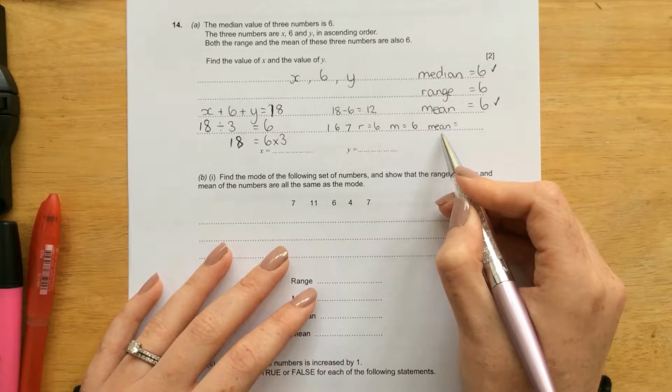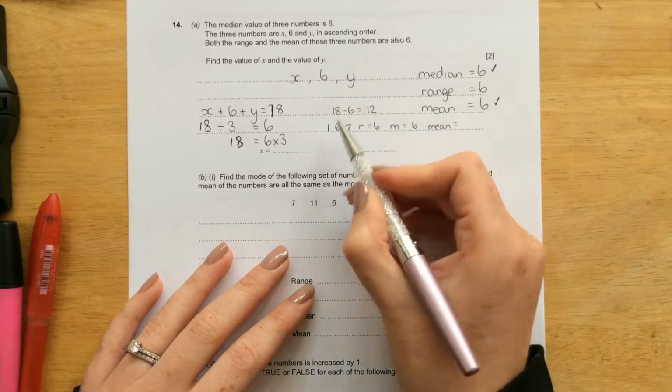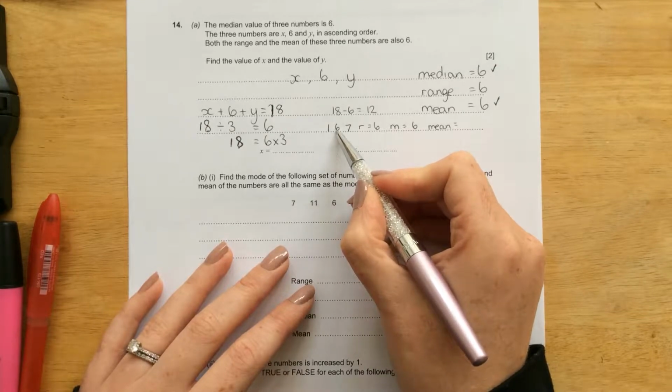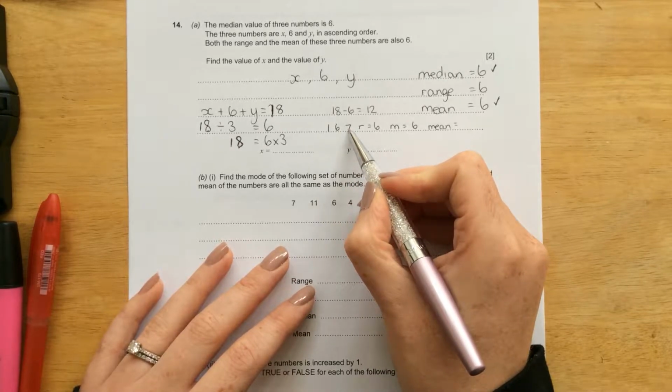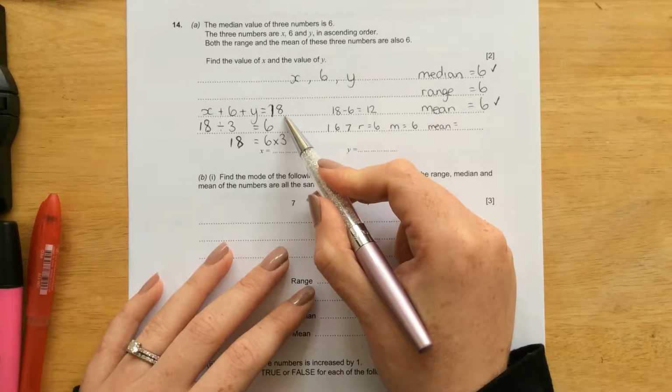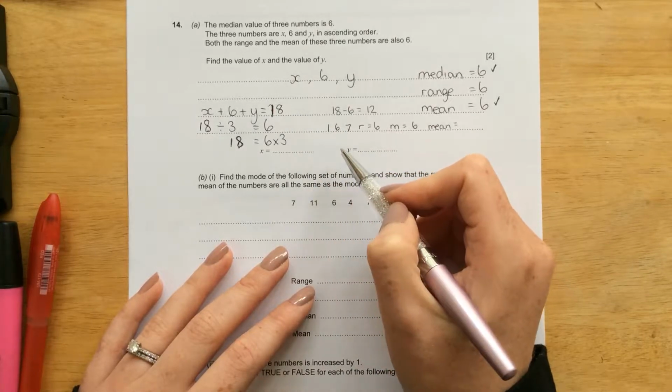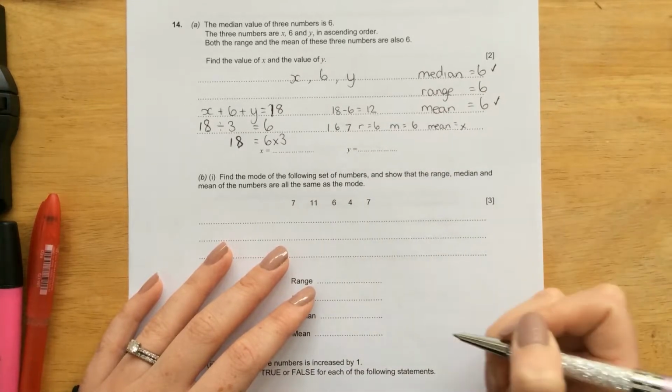Now I need to double check whether the mean would be correct. So that means I have to add up my three numbers. 1 and 6 is 7, and 7 is 14. Well, we said that the total needed to be 18. So 1 and 7, they are too small. So that one is wrong.